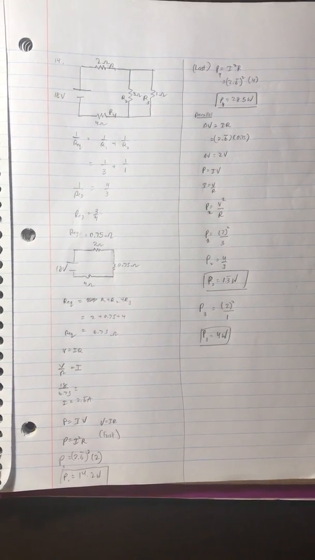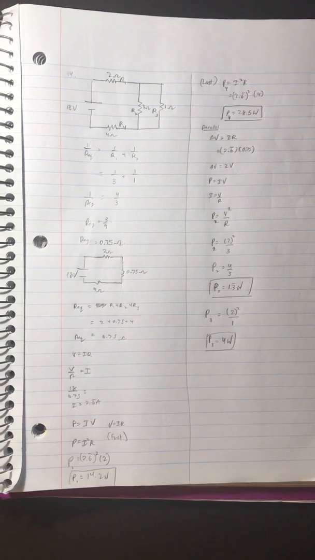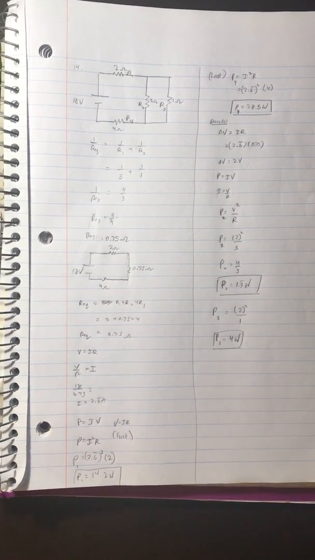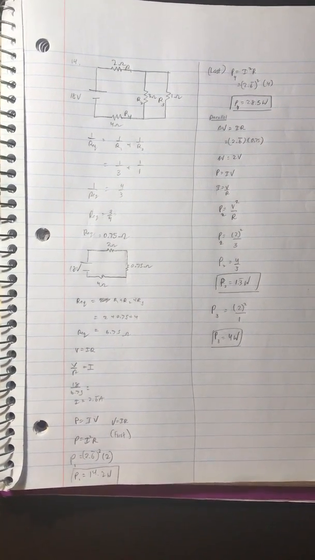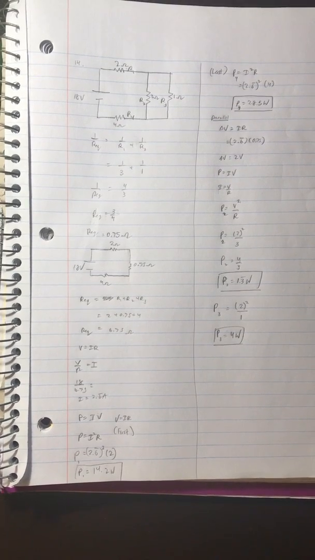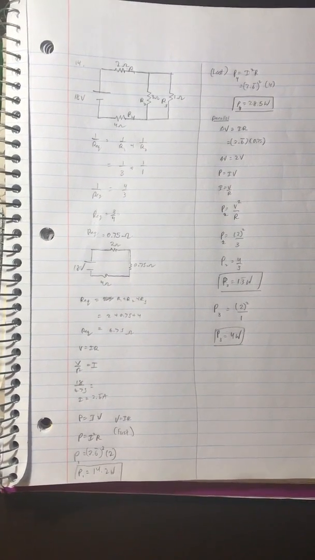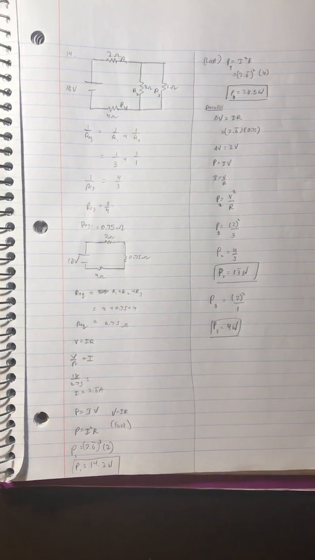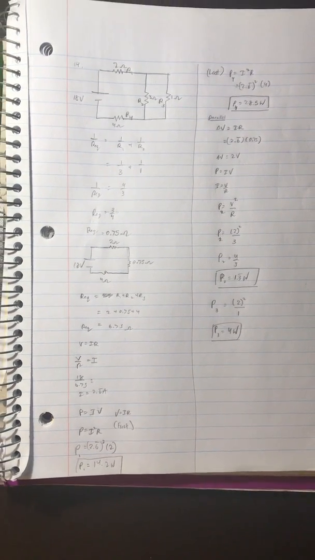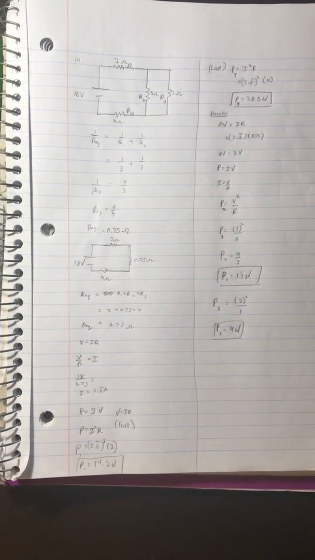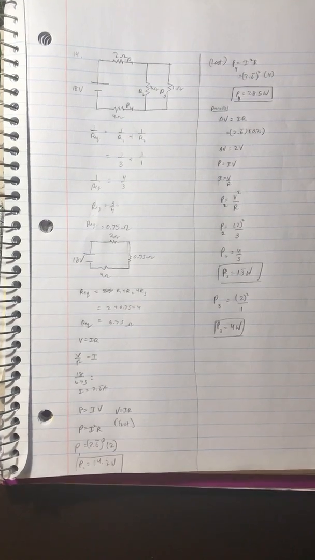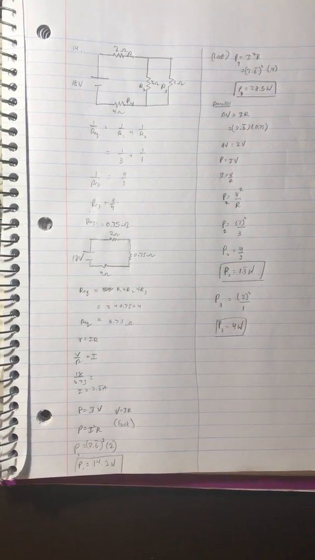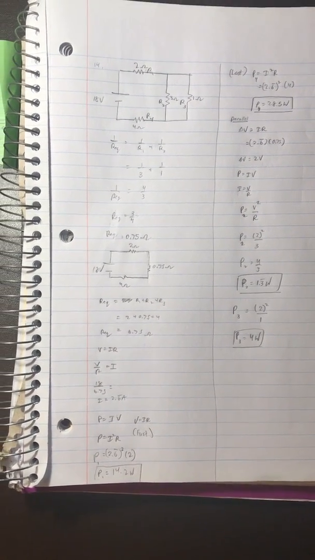From there, since we're given the volts and we just found the resistance as a whole, we're able to find the current, which is 2.6 repeating amps. And with that current and the resistance found, we're able to solve for our very first power, which is the top one.